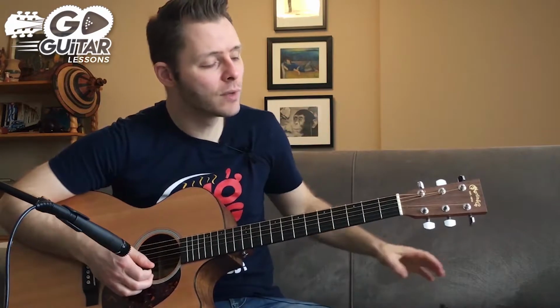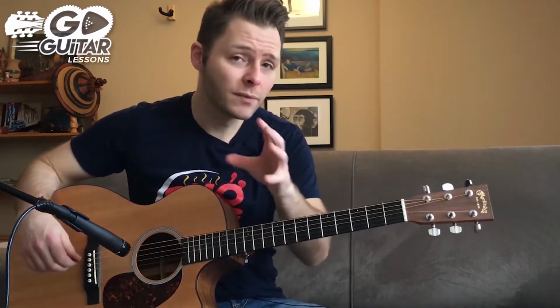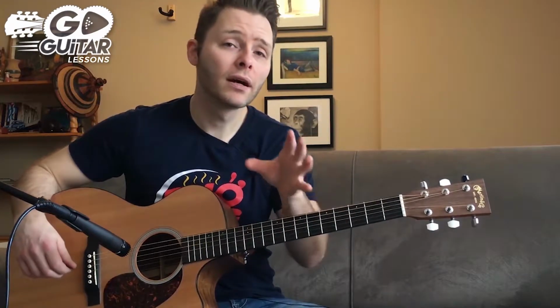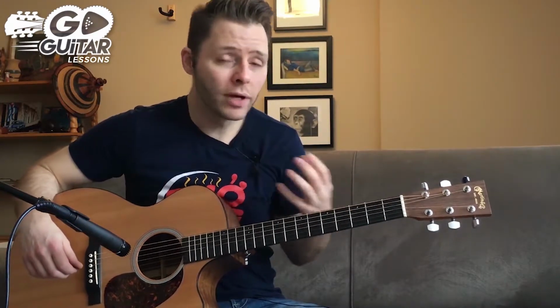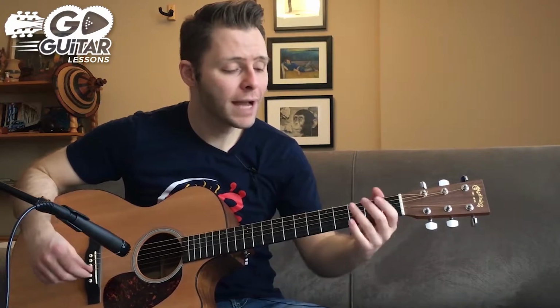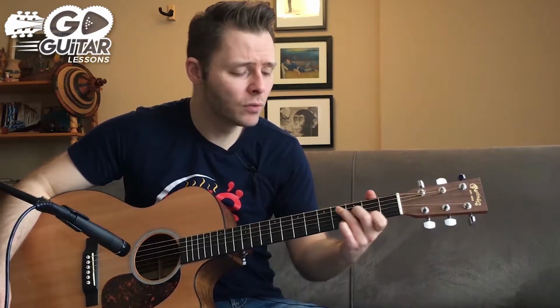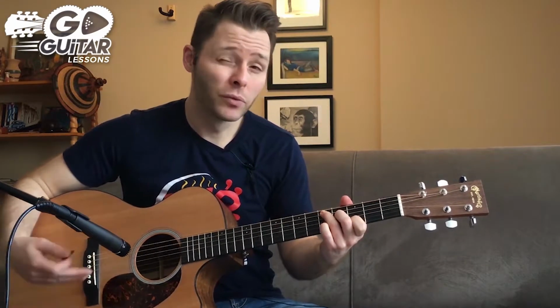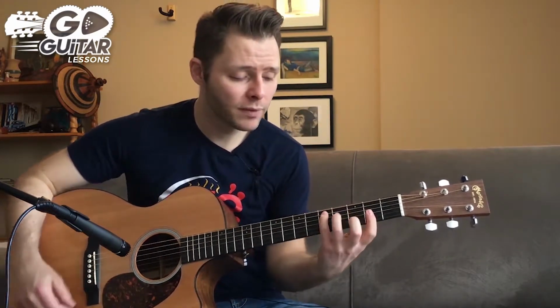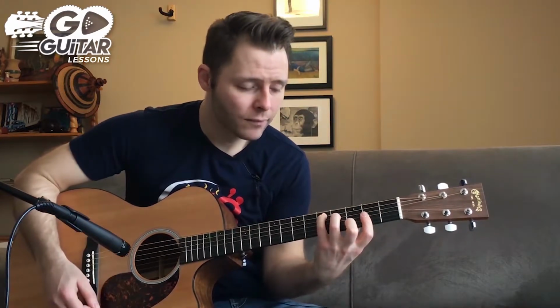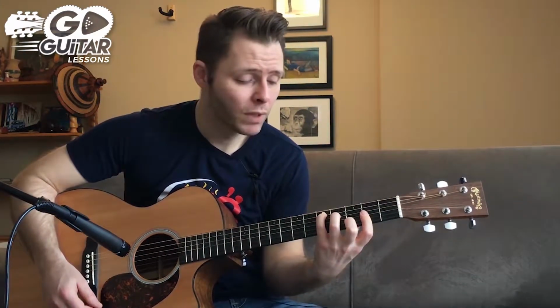Okay, so let's move on to the next thing that the CAGED system can help us out with. The CAGED system can help us out with moving arpeggios around, or even finding arpeggios. So let's go back to our example of the C major chord. If I move this up by 2, and apply the rules of the CAGED system, I end up with this chord, which is now a D major.